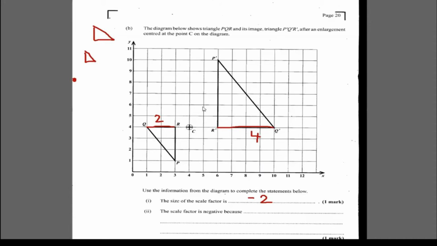Another reason why the scale factor is negative is because the object and the image have opposite orientations. One is upside down and one is right side up. So clearly the scale factor is negative.